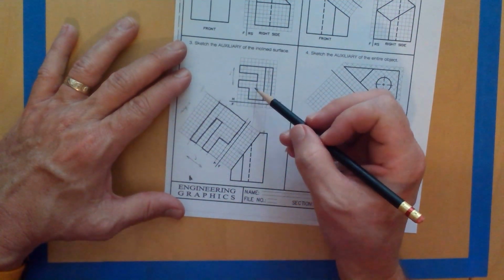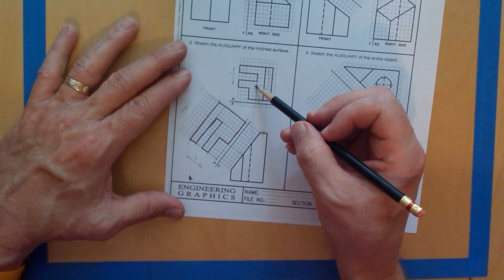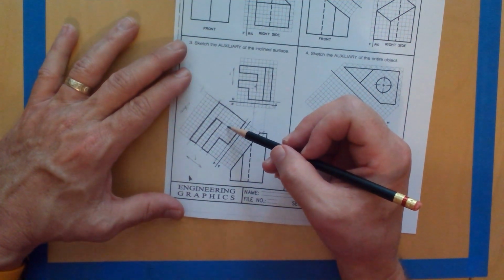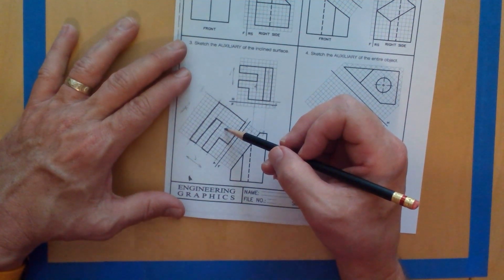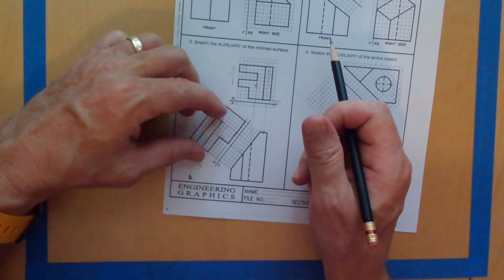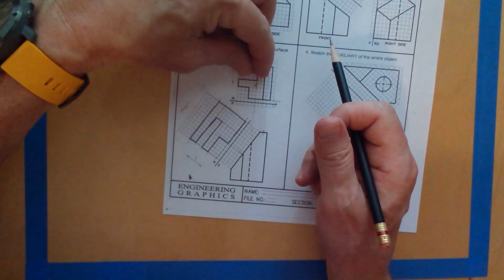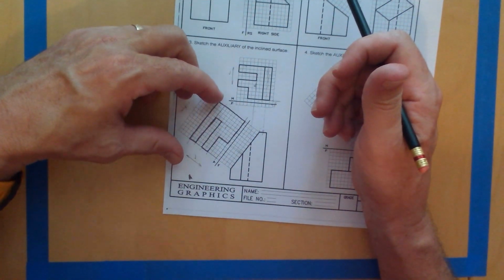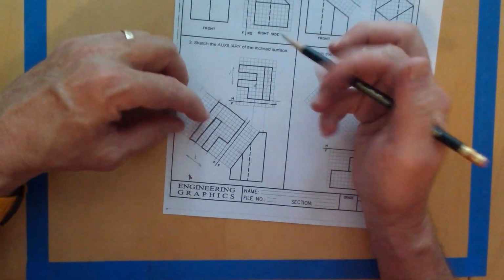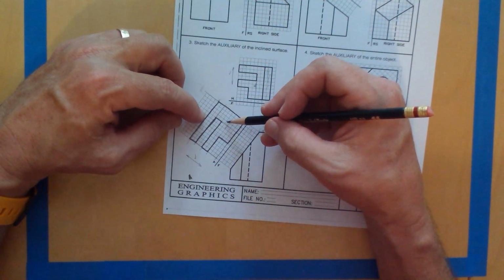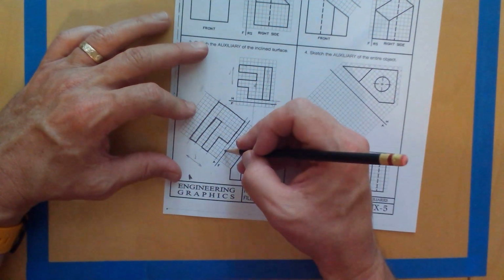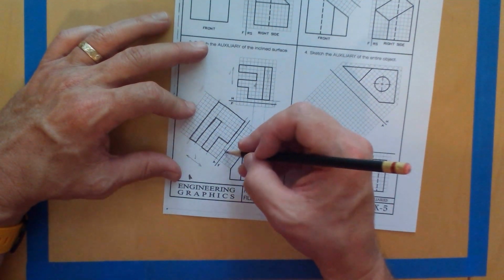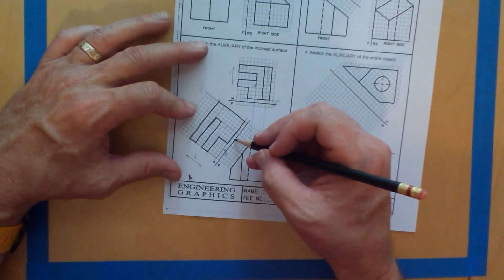And you can see, comparing this foreshortened view to this true shape and size view, that it is in fact elongated compared to this. This is shorter. This is elongated relative to that. This, as I said, is true shape and size. It's not scaled. How do we know? Well, it's projected through a projection plane that is parallel to the surface.